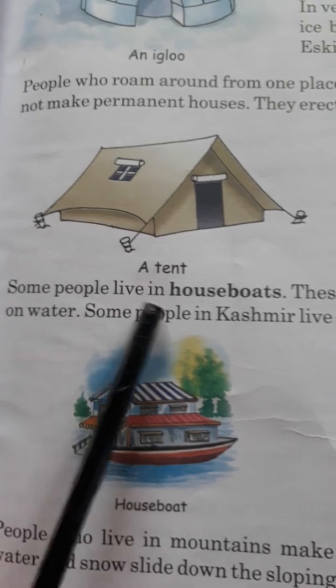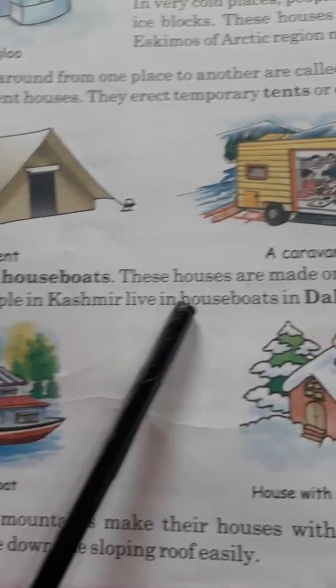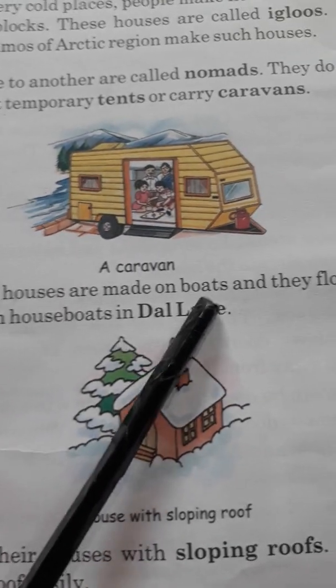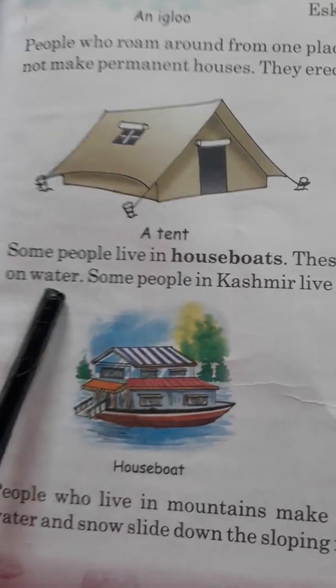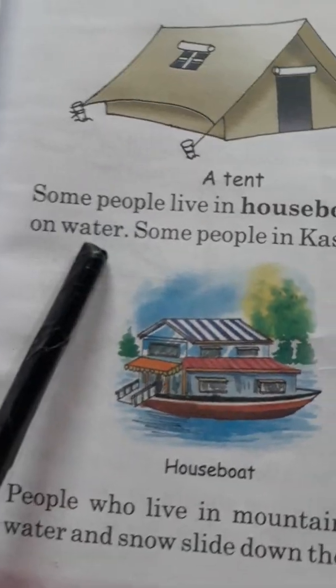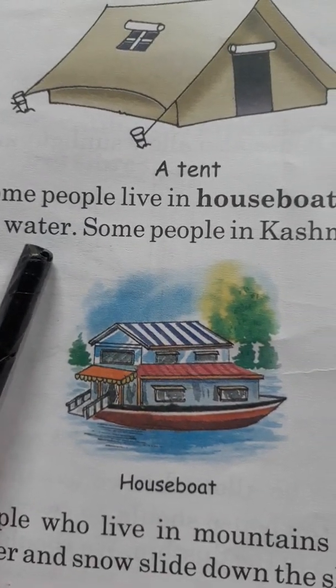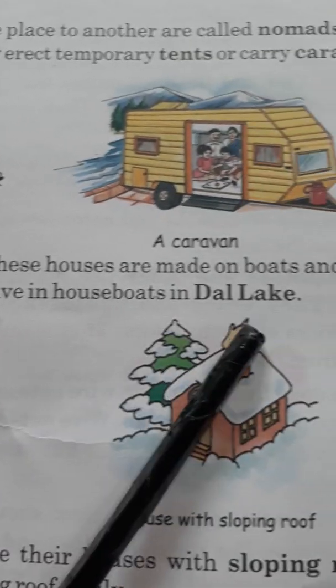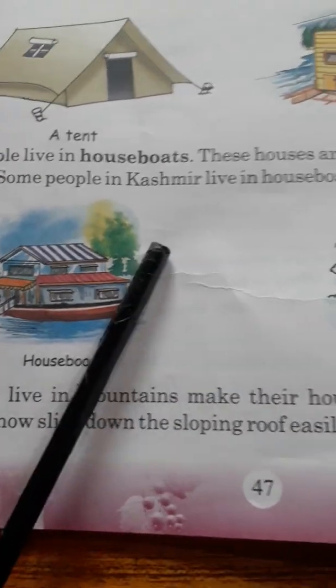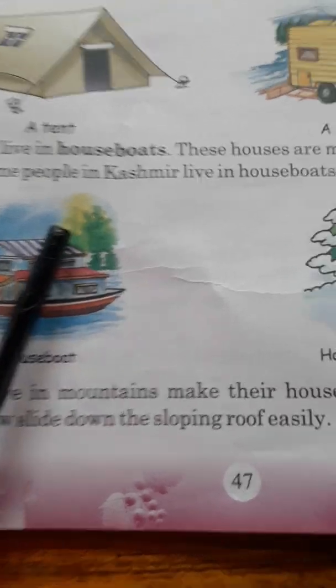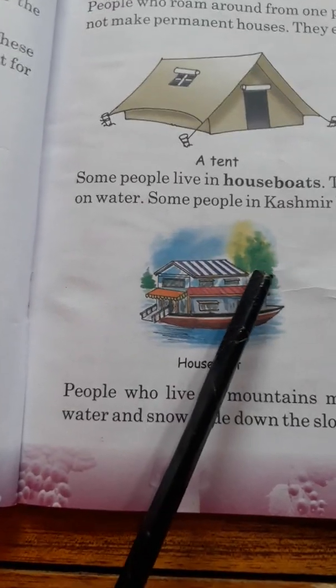Okay, some people live in houseboats. These houses are made on boats and they float on water. So a houseboat is a house which floats on the water. Some people in Kashmir live in houseboats on Dal Lake. So Dal Lake is one of the famous lakes, especially in Kashmir. Okay, people mostly go on a tour to visit places in Kashmir, and they go in a houseboat.